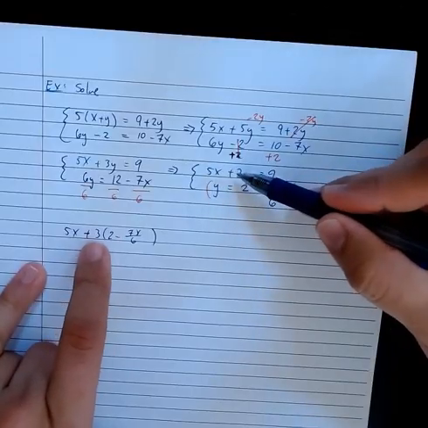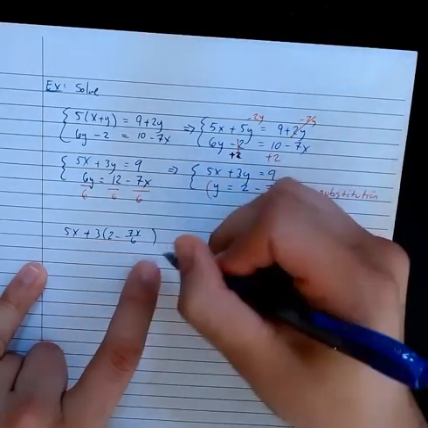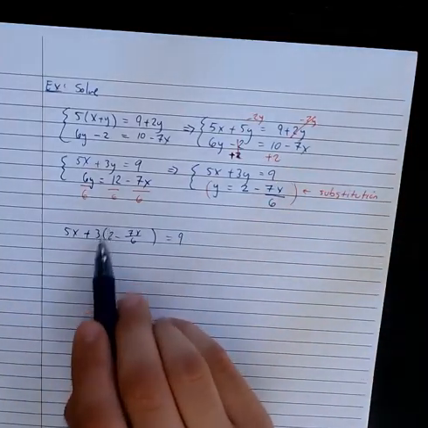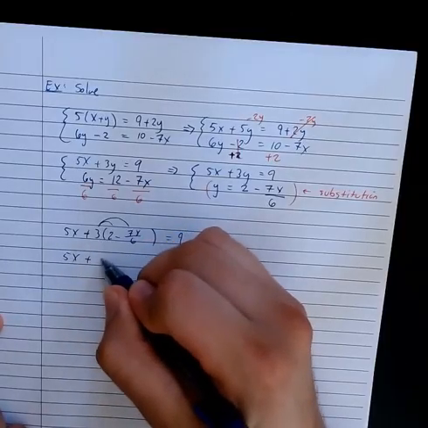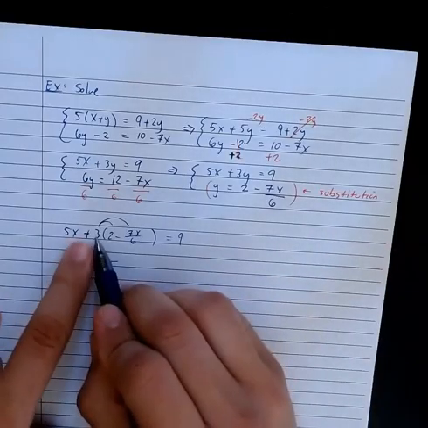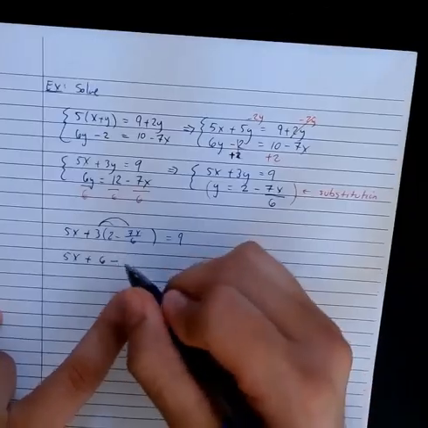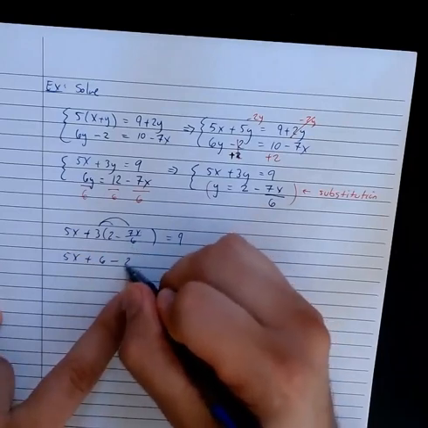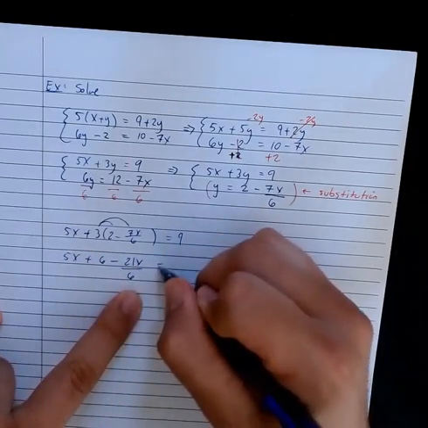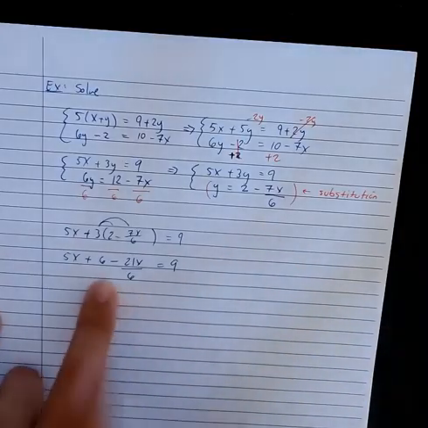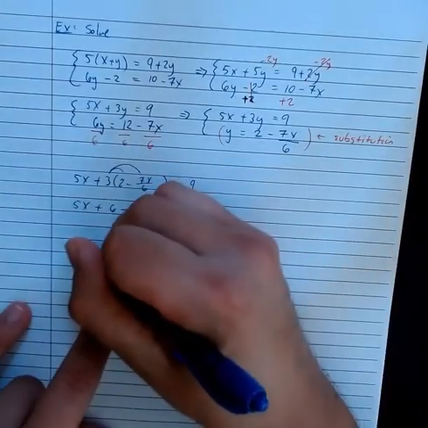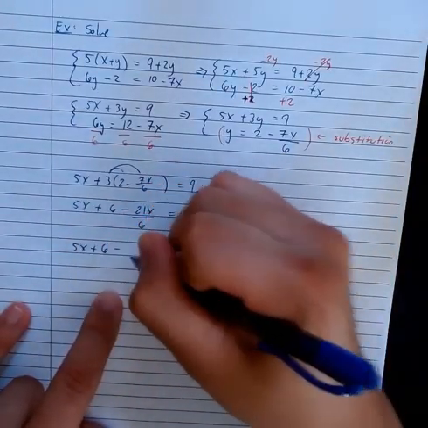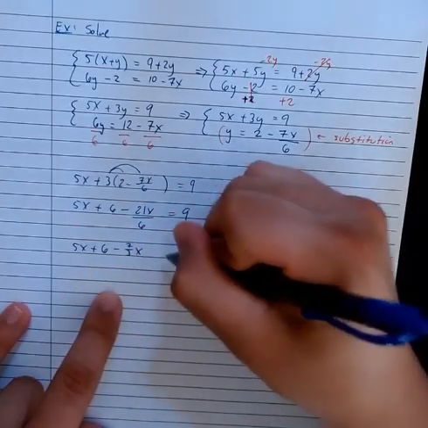So 5x plus 3y equals 9. Let me distribute my 3 there and there. That'll give me 5x plus 3 times 2 is 6 minus 3 times 7x is 21x over 6. And that's equal to 9. Here I can reduce that. 21x over 6, well, that's going to be what? I can divide top and bottom by 3, so that's 7 over 3. I can write that as 5x plus 6 minus 7/3 x is equal to 9.